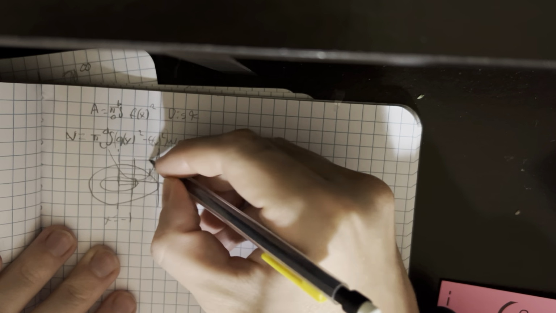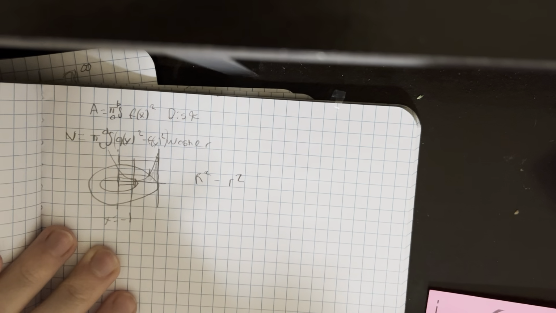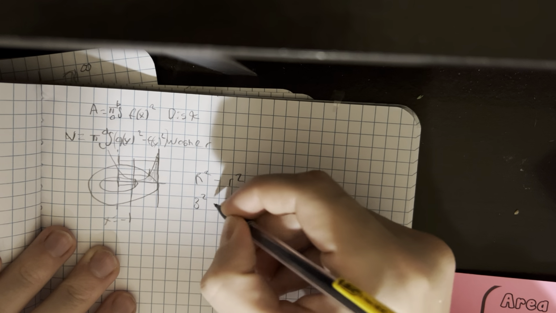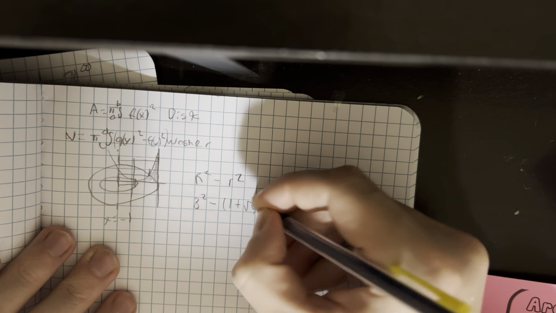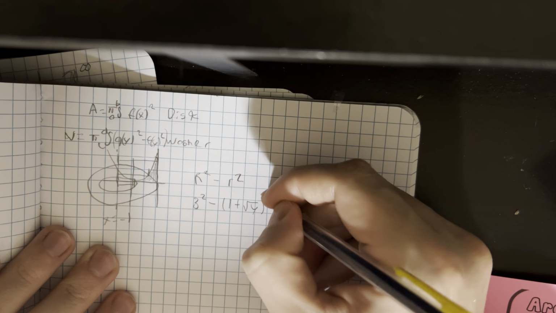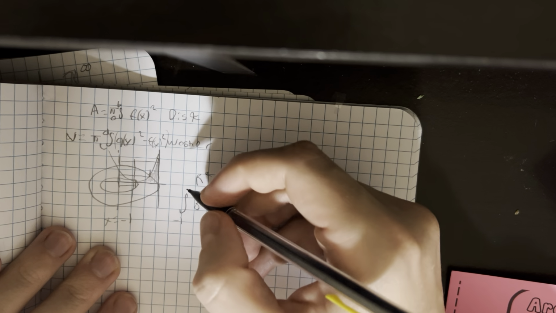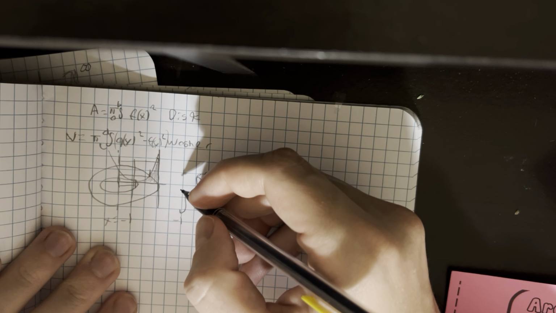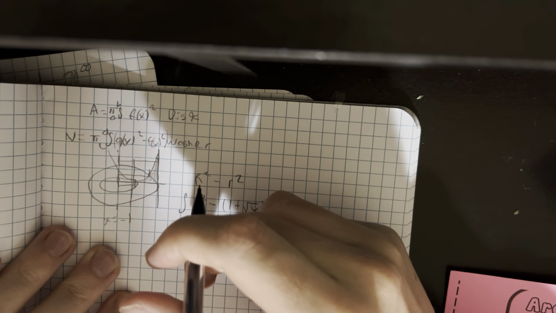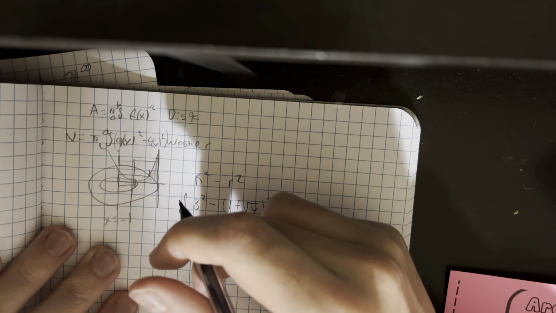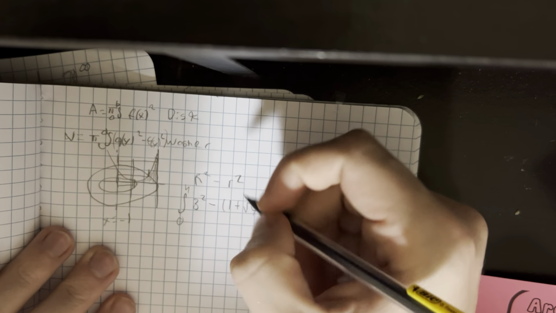And you can also find the distance from here to here. The farthest thing is this line, and it's 3 away from the axis. So you're going to do 3 squared minus (1 plus square root y) squared, and you're going to integrate that from 0 to 4, because it's on the y-axis, not the x-axis.